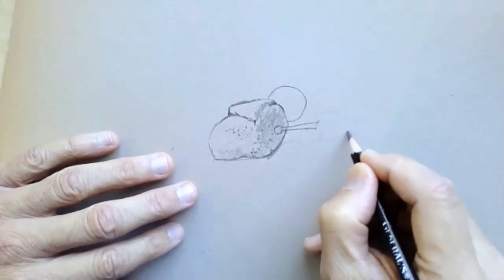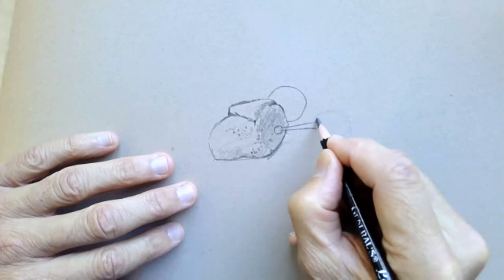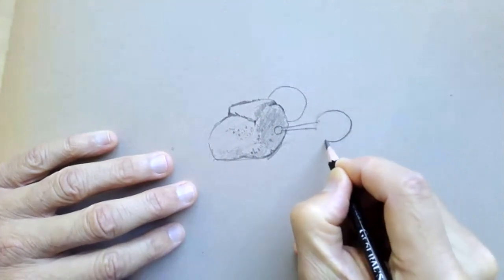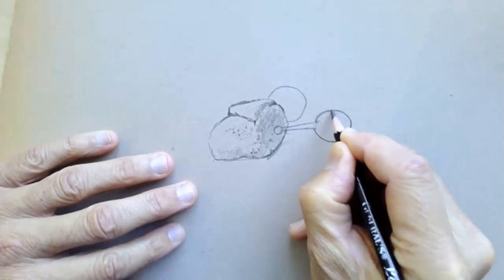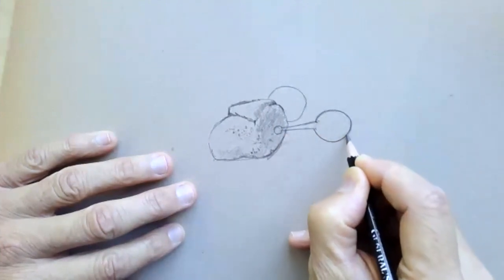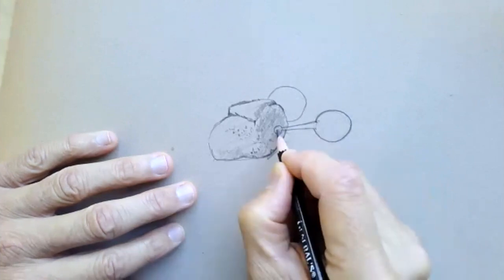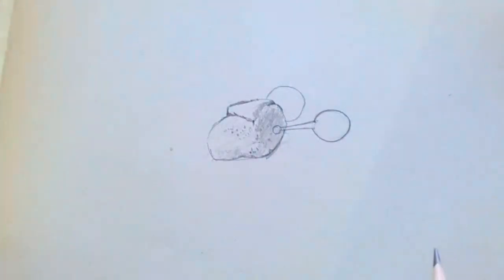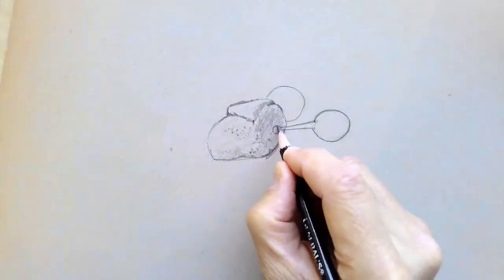And I'm going to lightly block in a circle here, and then that's going to help me trace a more roundish circle here. And so when you see that shape, it becomes really clear that this is a detail of this area here. So that's a useful little visual tool.